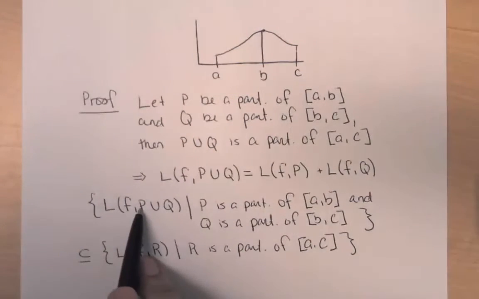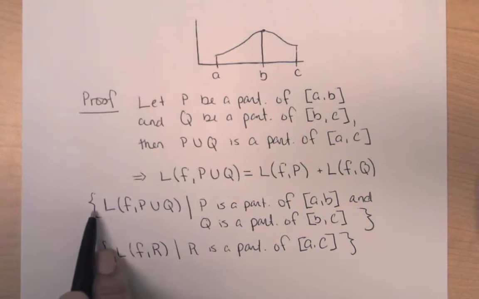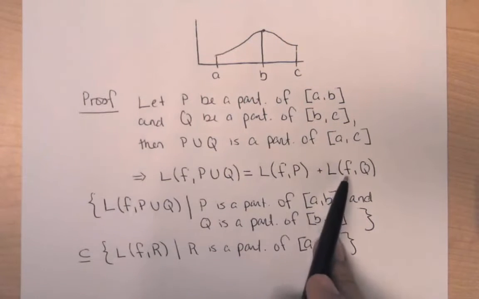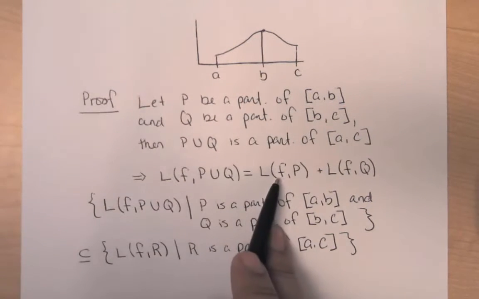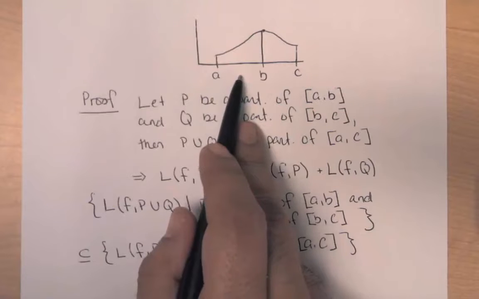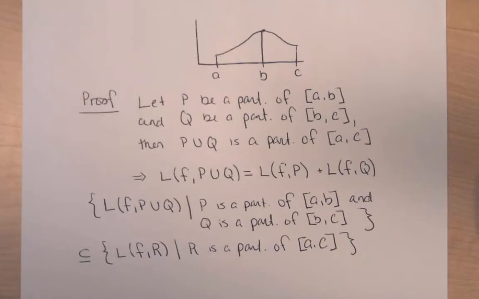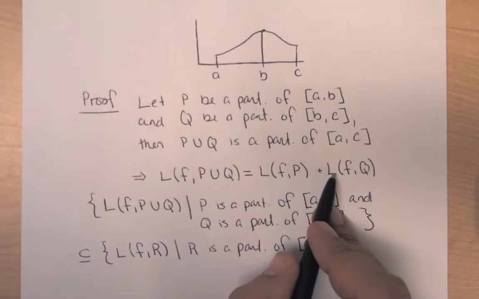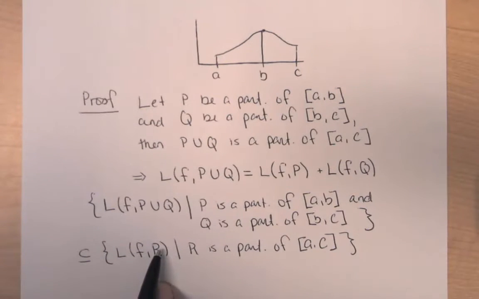Now remember, every element of this set is equal to a lower sum of f for partition P plus a lower sum of f for partition Q. Remember, P partitions a to b, Q partitions b to c. So if I were to take the supremum of this set, it would be less than or equal to the supremum of this plus the supremum of this. But because it's contained in here, this supremum would be even bigger.